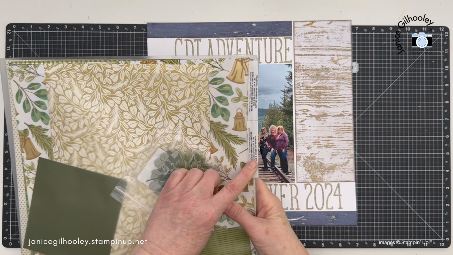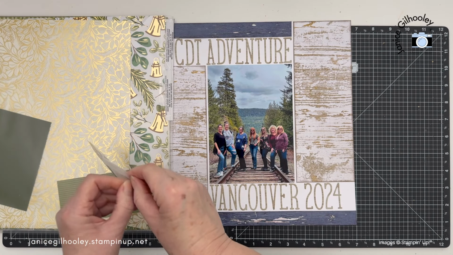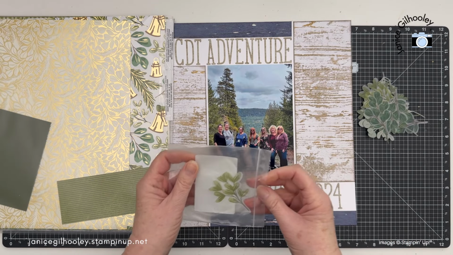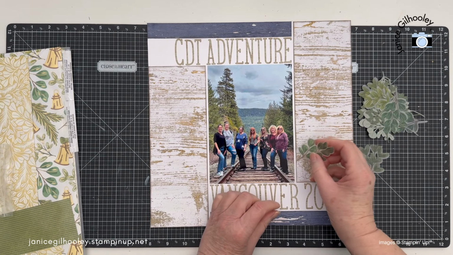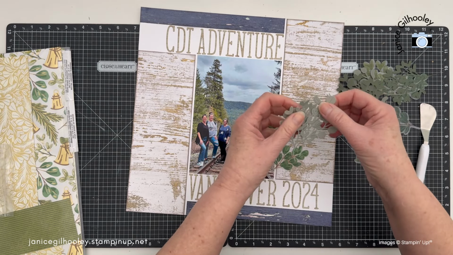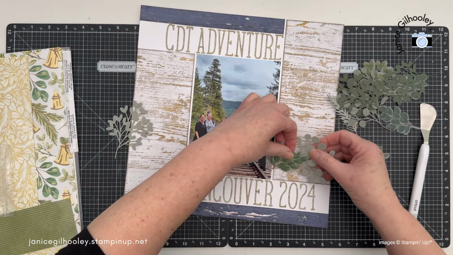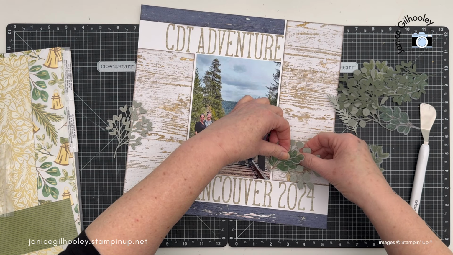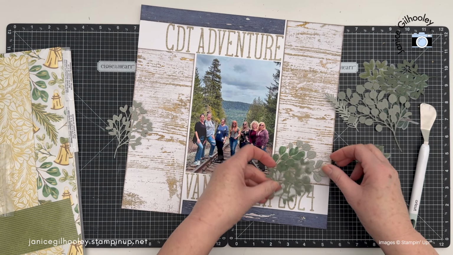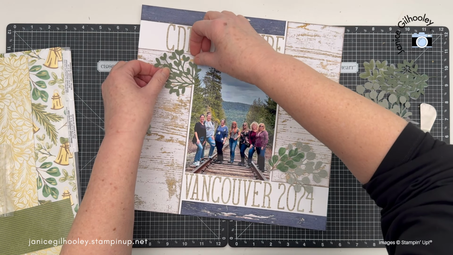So the first thing I'm going to bring in is the Graceful Greenery and Season of Gold DSP. The Graceful Greenery is a vellum, and I have used these leaves and sprigs throughout this album, and I think it would be nice if I put a few of these elements in. I'm just going to see if I've got enough of these elements. I've got some cut out of old Close to My Heart paper too. So I think this was rosemary, but it will work, I think, on this page. You just tuck that under there, just roughly. And then I've got some in pine as well.